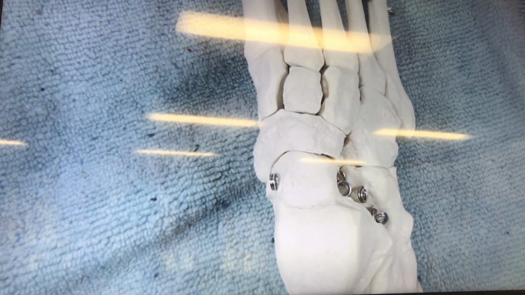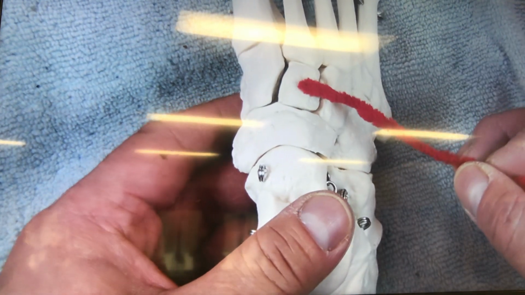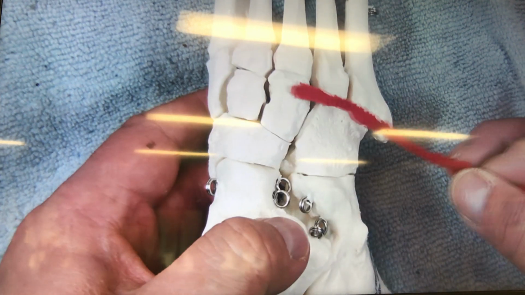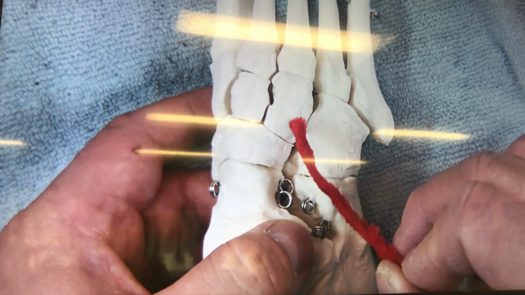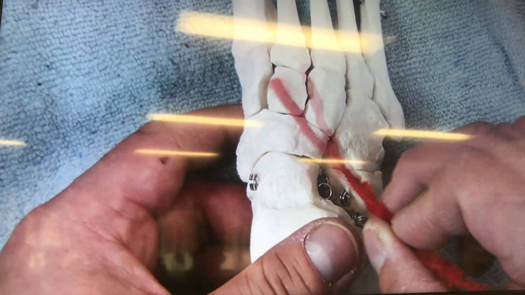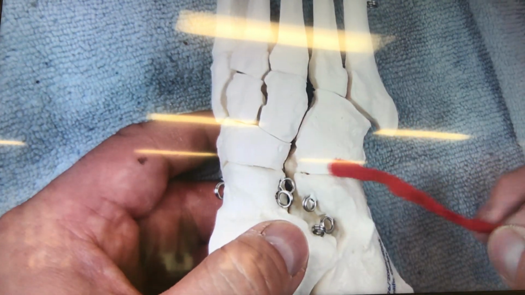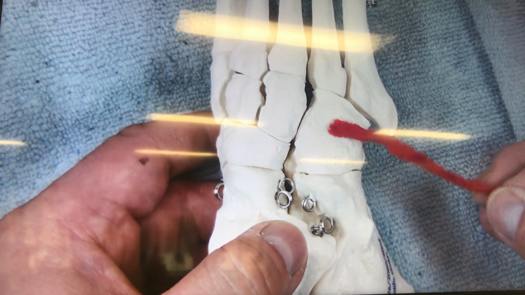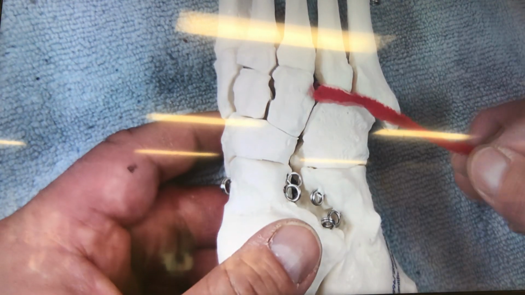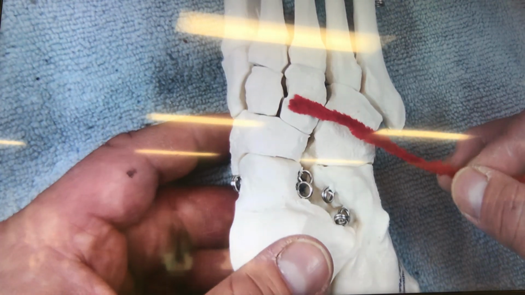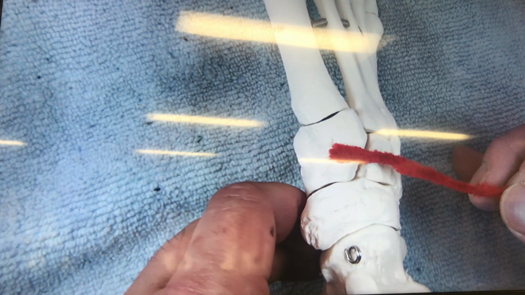The cuneiforms, you have a medial, because it's the most medial, an intermediate, because it's the one that's sandwiched between them, and then a lateral cuneiform. Keep in mind, the lateral cuneiform is the most lateral of these three bones. It is not the most lateral of all the bones. The most lateral of the bones is this big, thick one. This is called a cuboid. So the cuboid is the most lateral bone. The lateral cuneiform is the most lateral of the cuneiforms. And here's the intermediate, and here's the medial cuneiform.